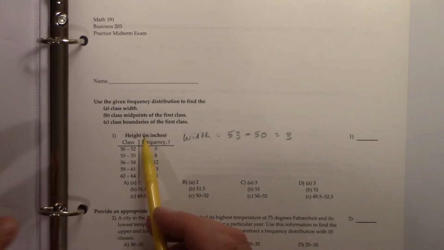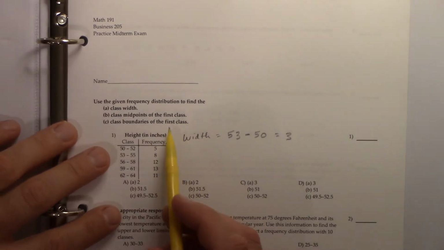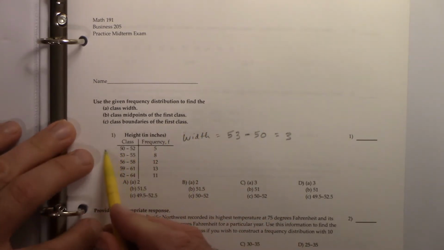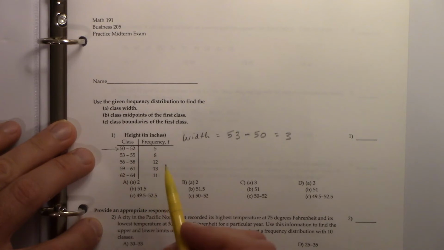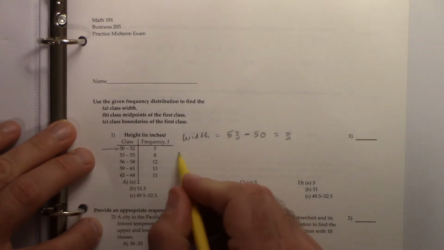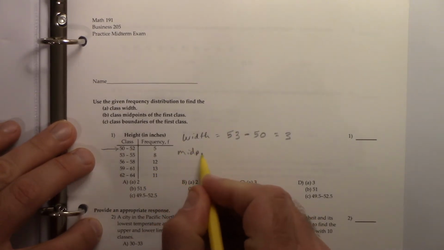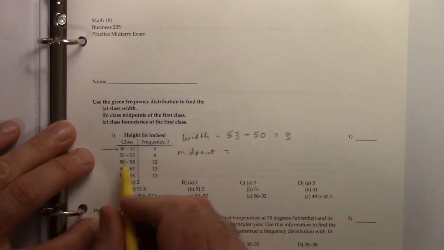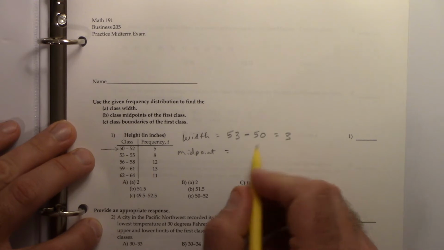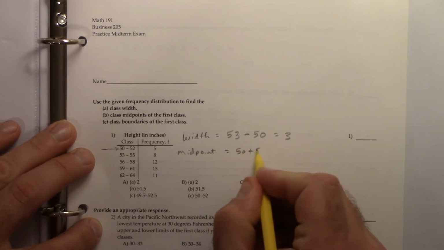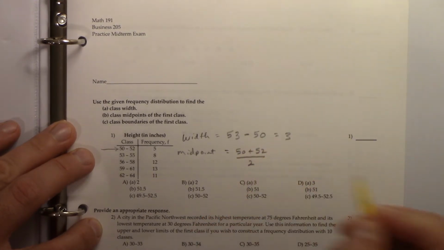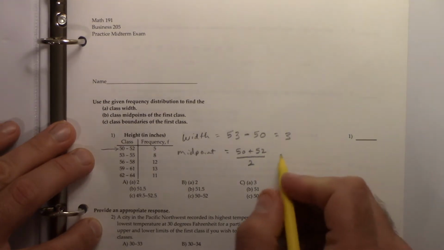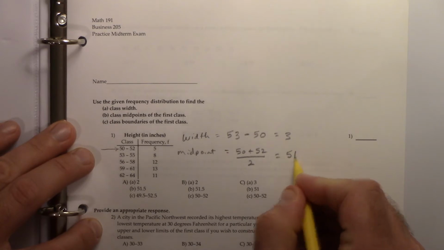Now, the next thing they ask us to do is to calculate the class midpoint for just the first class. So the midpoint for this first class, you could think of that as the average. So for this midpoint value, I'm just going to add the two values together, the 50 and the 52. So 50 plus 52, and then of course I divide that by 2 to find the average or the mean. So in this case, that midpoint comes out to be 51.